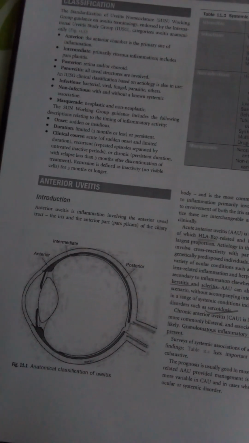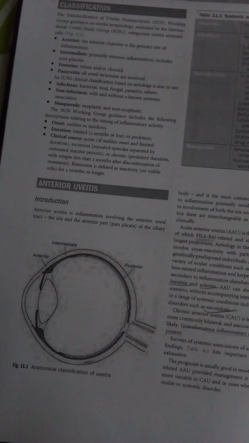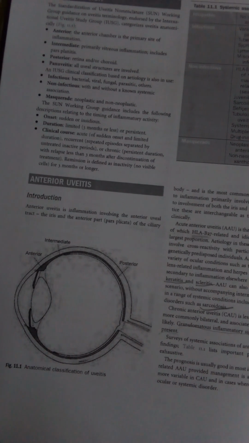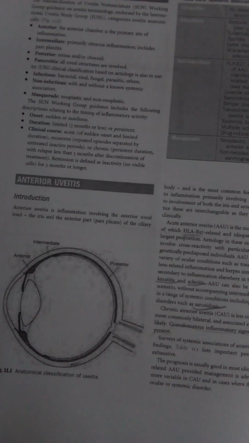At first we will discuss anterior uveitis. Introduction: anterior uveitis is inflammation involving the anterior uveal tract, the iris and the anterior part of the ciliary body, called the pars plicata, and it is the most common form of uveitis. Iritis refers to inflammation primarily involving the iris, and iridocyclitis to involvement of both the iris and the anterior ciliary body. In practice these are interchangeable, as they cannot be distinguished clinically.